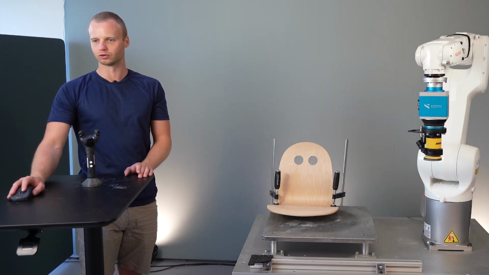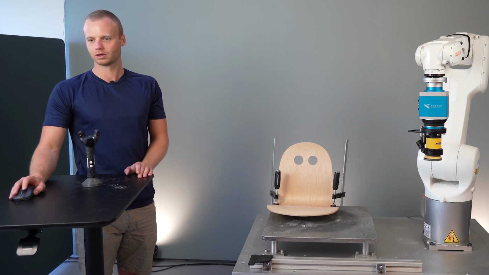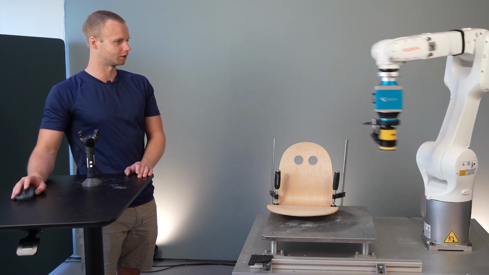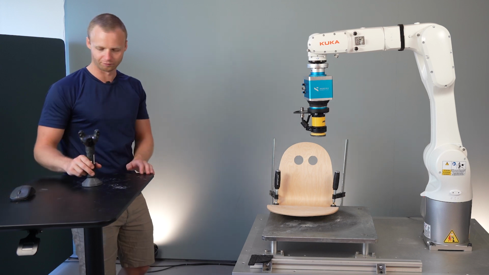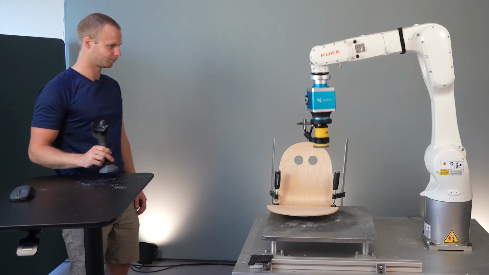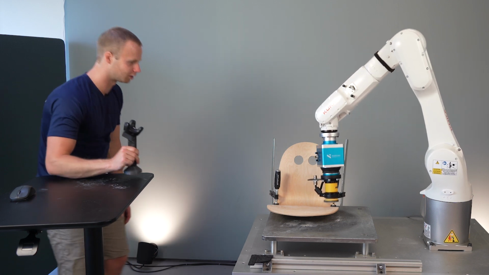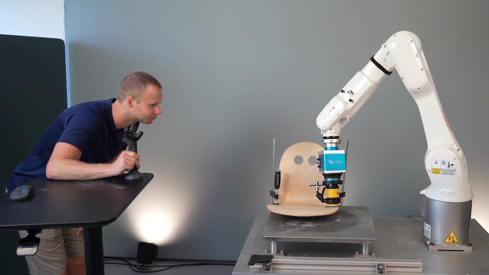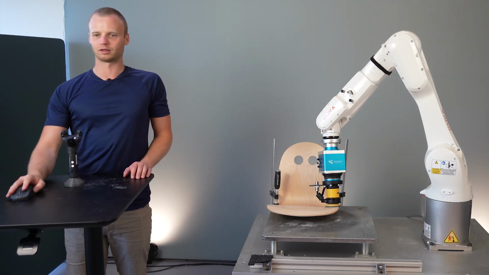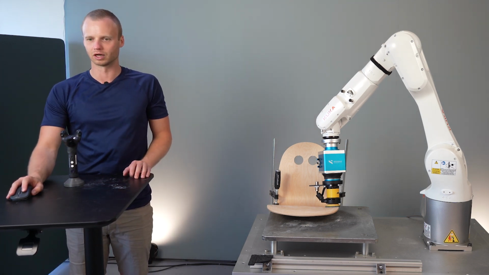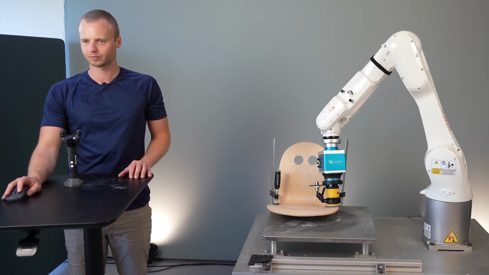Now we will go to edit mode and we'll go to the start position. I will forward until the tool has contact with the piece. This time I won't edit the height, but I will edit the speed.